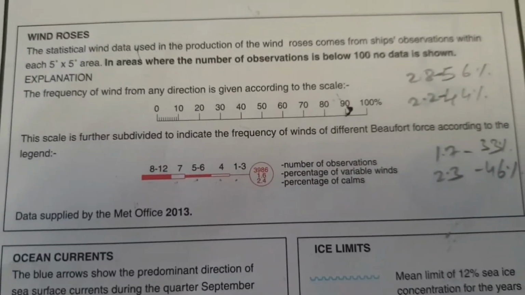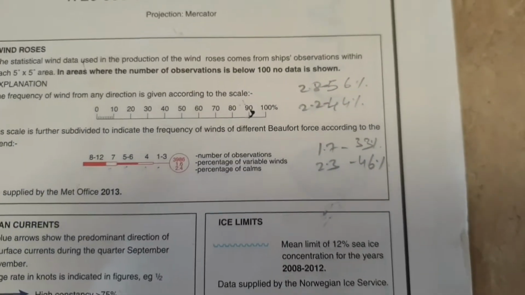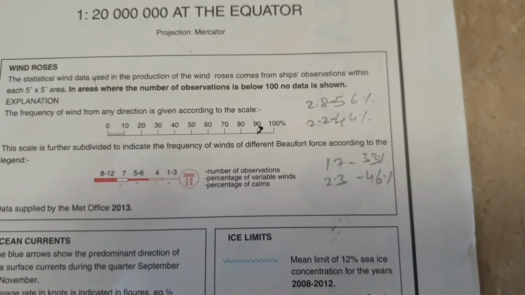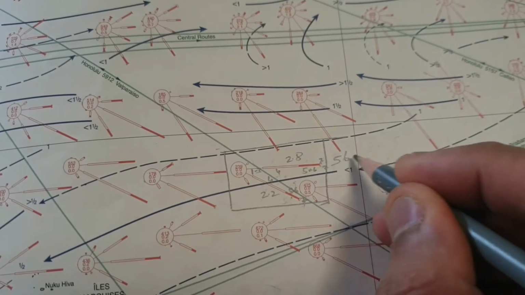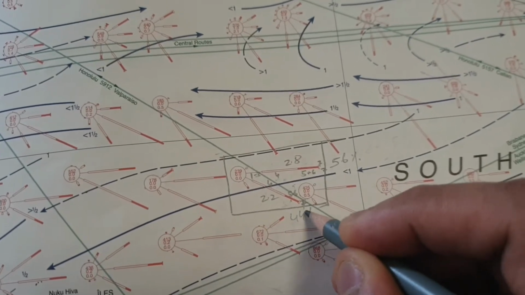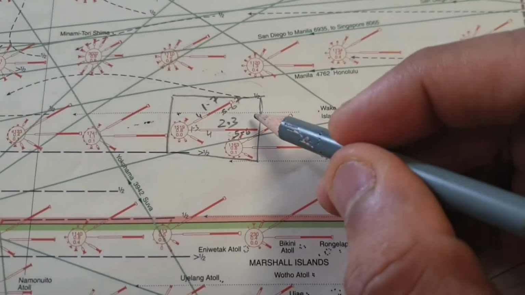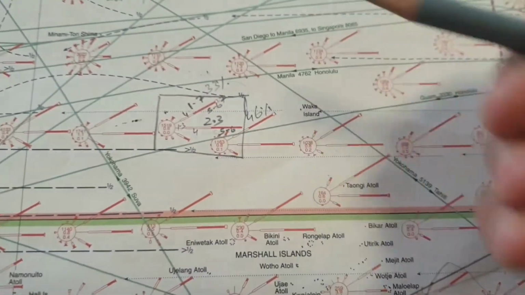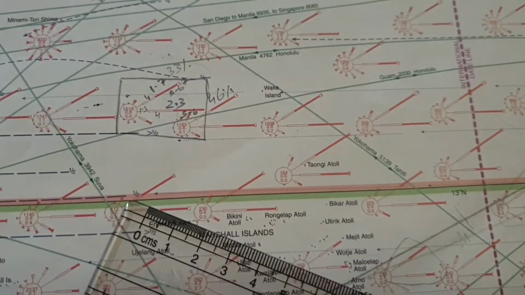See now, with the measurements that we took, the percentage for 2.8 is 56% and 2.2 is 44%, 1.7 is 33% and 2.3 is 46%. That means the winds from this direction are 56% of the observations, and here it is 44% of the observations made. Similarly, 2.3 means 46% of the observations, 1.7 is 33% of the observations, and you have a small one here which you can again measure and calculate.